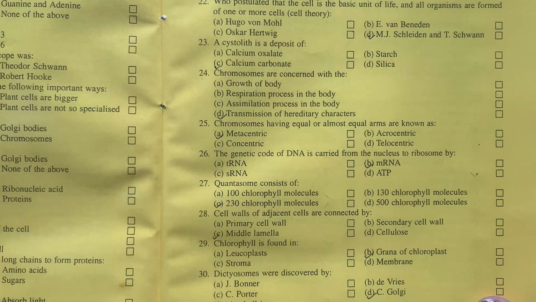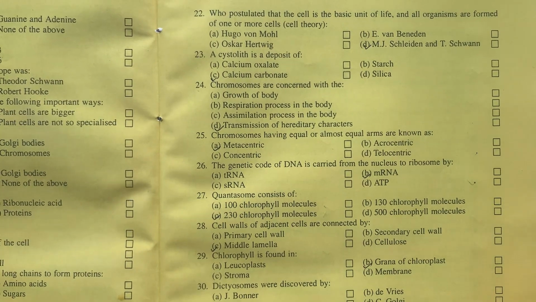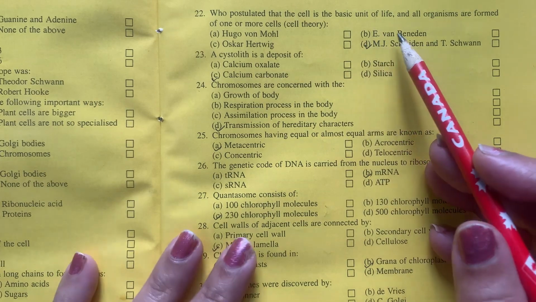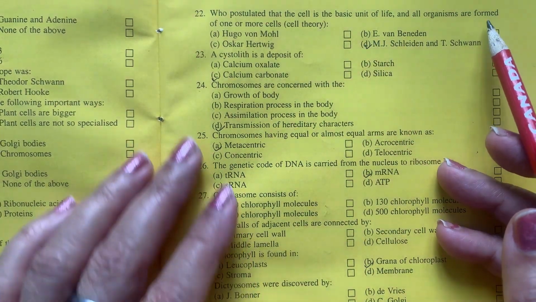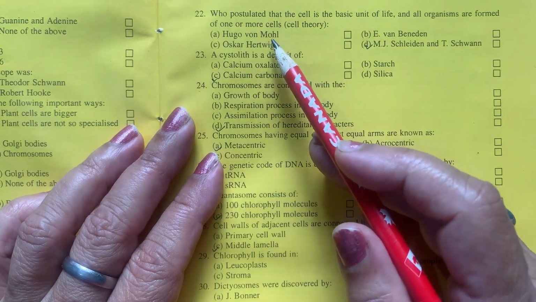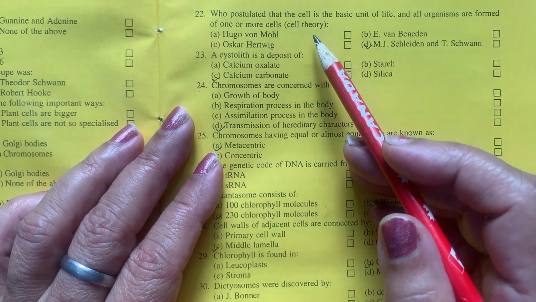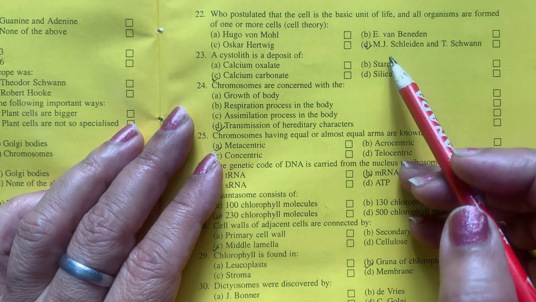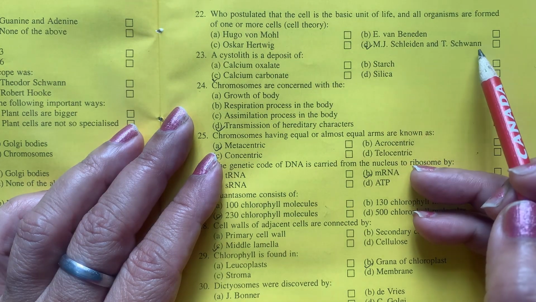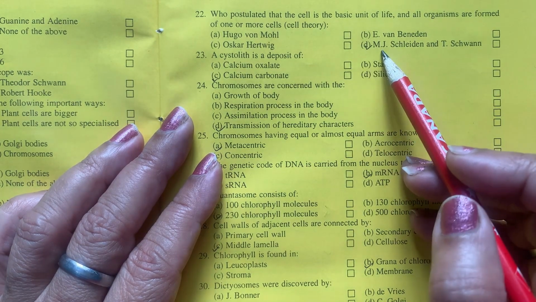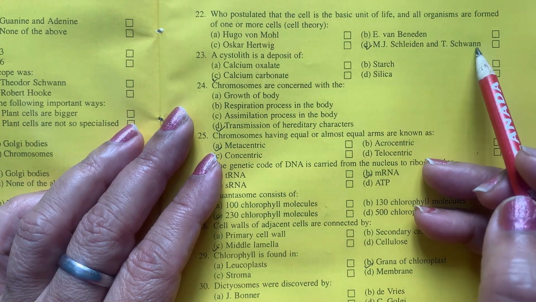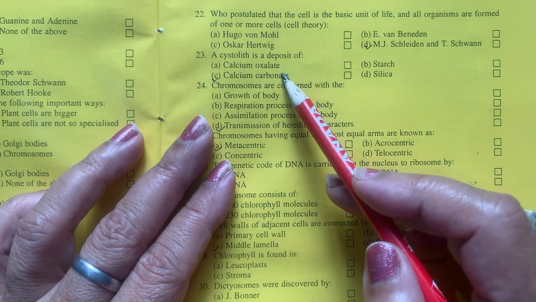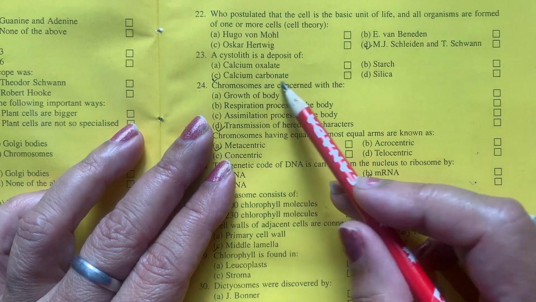Next one, who postulated that the cell is the basic unit of life and all organisms are formed of one or more cells? That is the cell theory. Hugo von Mohl, Oscar Hertwig, E. van Beneden, M.J. Schleiden and Theodore Schwann. Last option is correct, M.J. Schleiden and Theodore Schwann. A cystolith is a deposit of calcium oxalate, starch, silica, calcium carbonate.